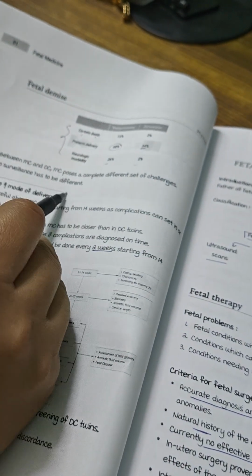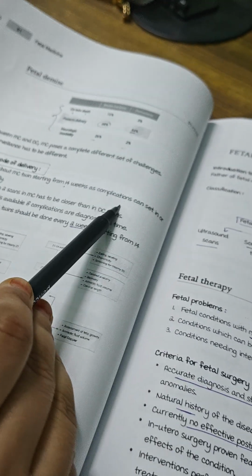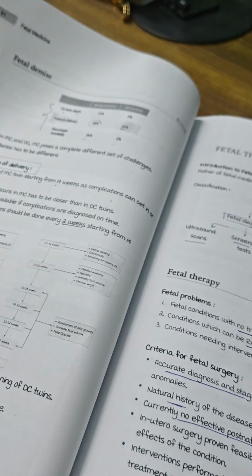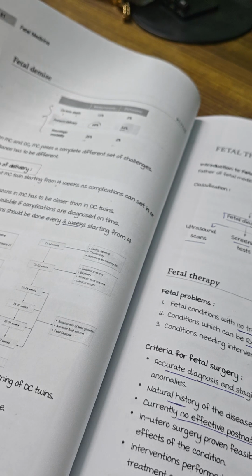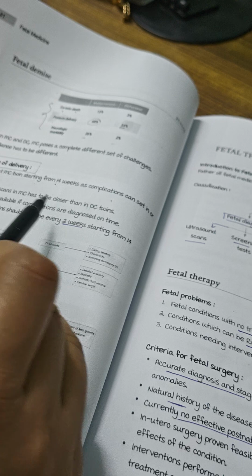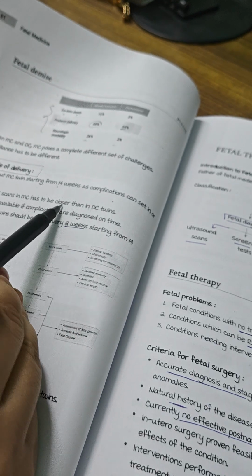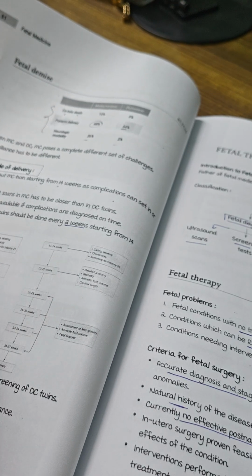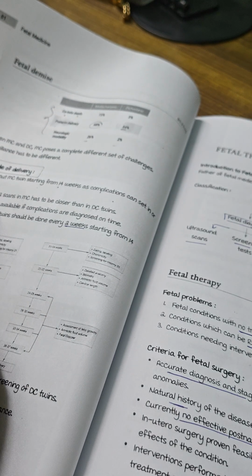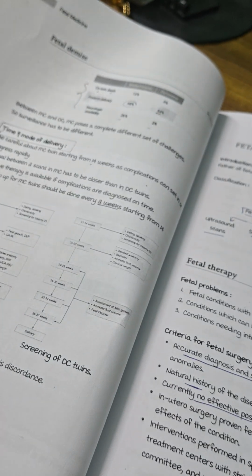Now coming to time and mode of delivery, be careful about monochorionic twin starting from 14 weeks, as complications can set in or progress rapidly. So we have to monitor these monochorionic twins more frequently as compared to dichorionic twins. The interval between two scans in monochorionic should be closer than in dichorionic twins, and effective therapy is available if complications are diagnosed on time. USG follow-up should be done every 2 weeks in monochorionic twins. So, this is the chart.